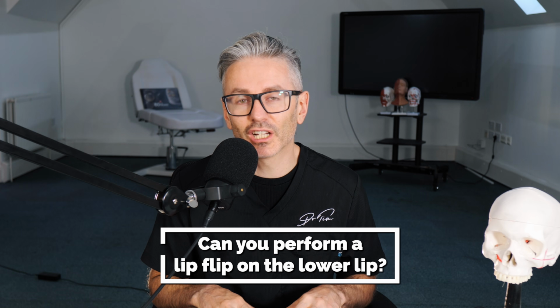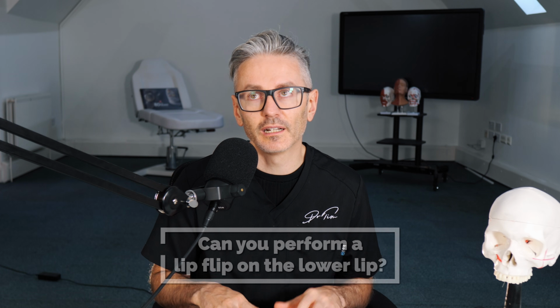Do you ever do a lip flip for the lower lip? Well, you definitely can inject the lower lip with botulinum toxin. And it's often used simply to relax fine lines. So you're just treating orbicularis oris in the lower part of the lip. And it has most of the same effects. So you could still relax the muscle. You could still potentially increase the tonicity of the untreated areas of the muscle.